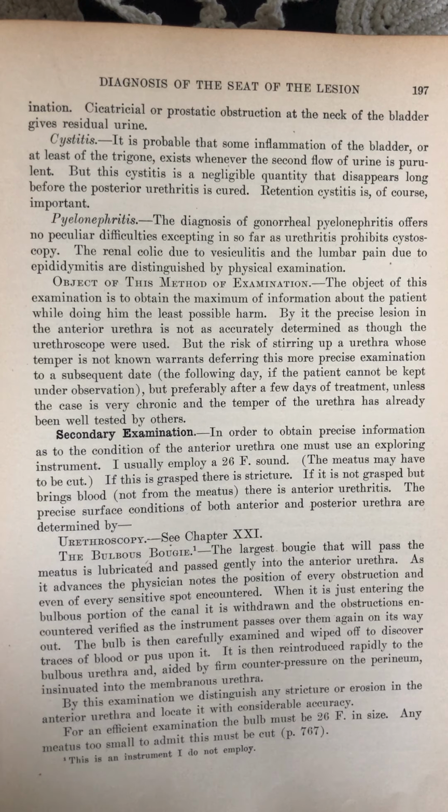Cystitis. It is probable that some inflammation of the bladder, or at least of the trigone, exists whenever the second flow of urine is purulent. But this cystitis is a negligible quantity that disappears long before the posterior urethritis is cured. Retention cystitis is, of course, important. Pyelonephritis. The diagnosis of gonorrheal pyelonephritis offers no peculiar difficulties, excepting insofar as urethritis prohibits cystoscopy. The renal colic due to vesiculitis and the lumbar pain due to epididymitis are distinguished by physical examination.